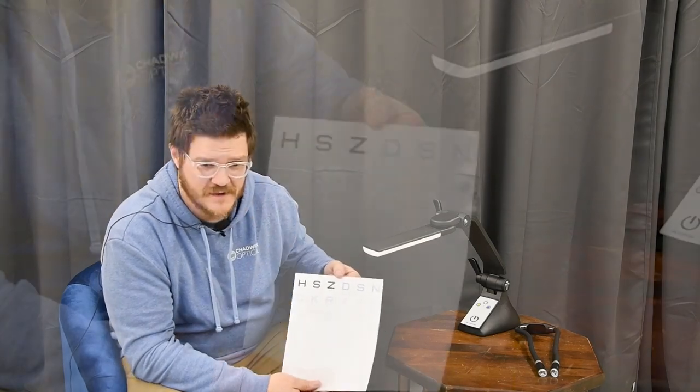So when we talk about improving contrast, it's important to understand what contrast is and some of the problems that you may encounter. I just printed this off of our printer, but this is a photo of a contrast test.